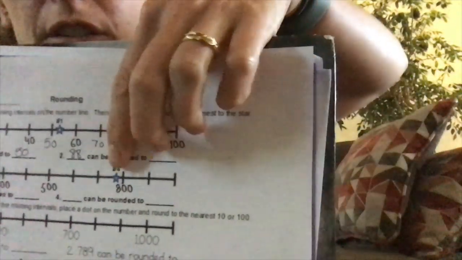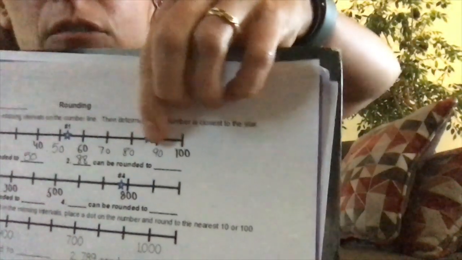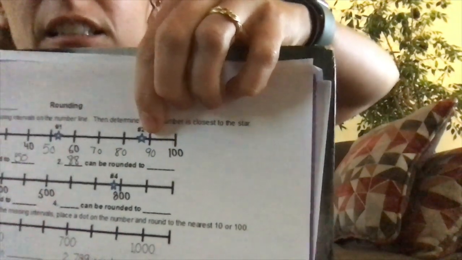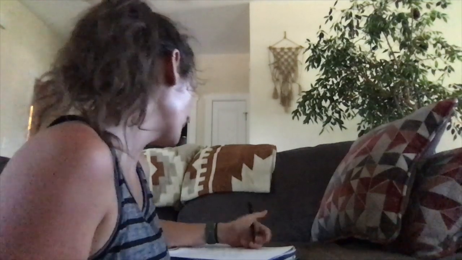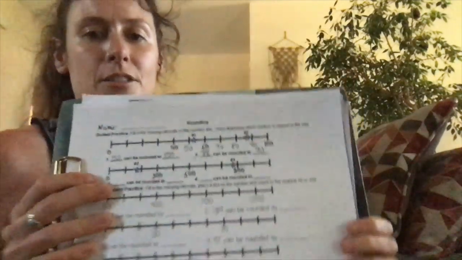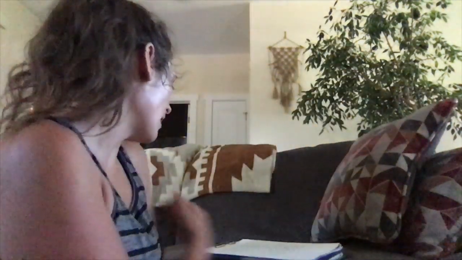But is 88 closer to 80 or is it closer to 90? Looks closer to 90 to me, so we're going to round that up to the nearest 10 and make that 90 to the nearest 10, remember, because these are all by 10s. So you guys did great with that one.